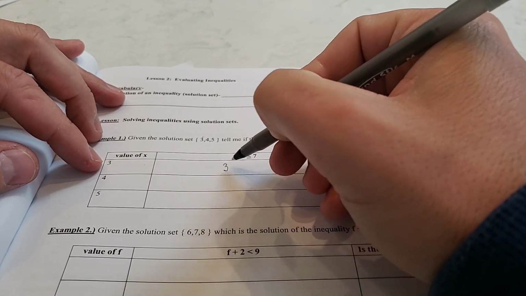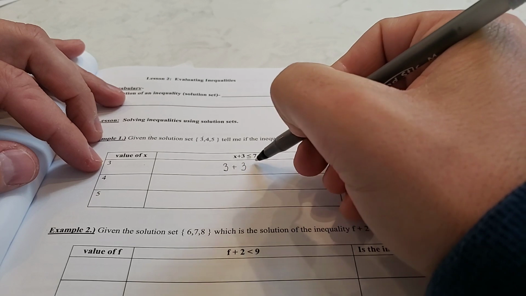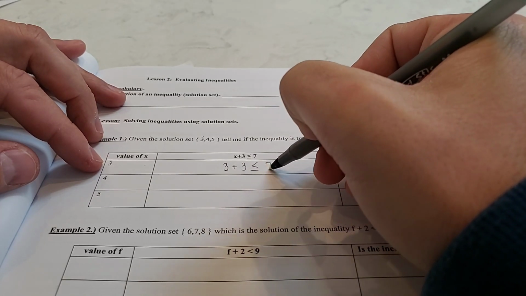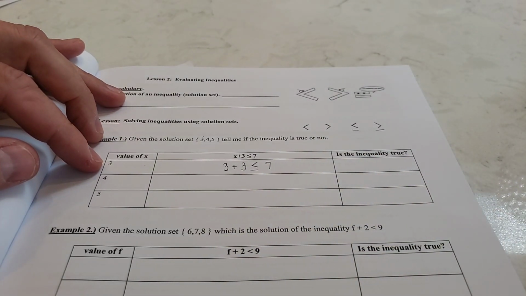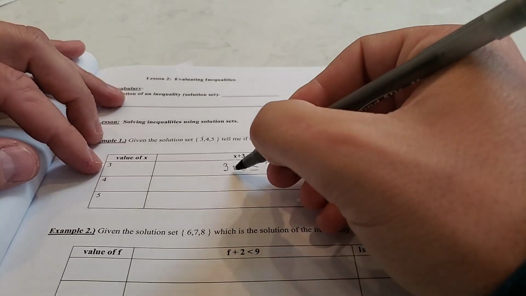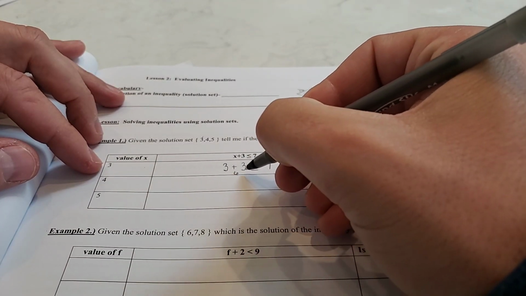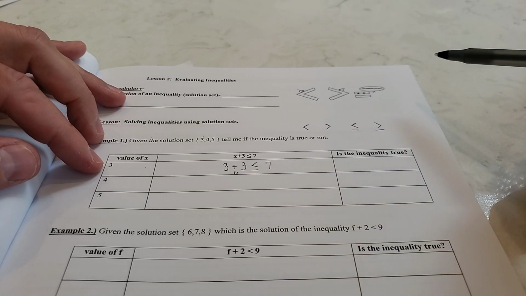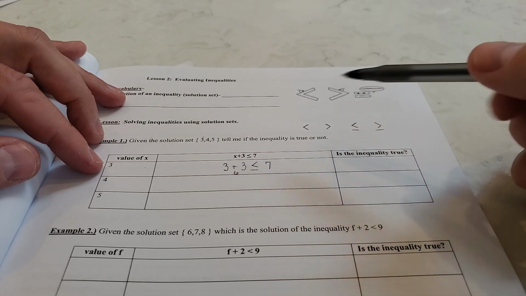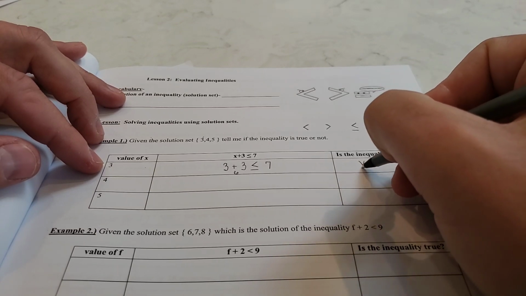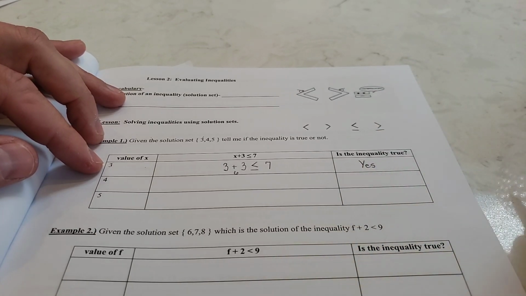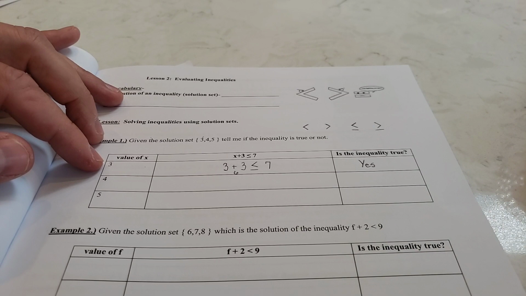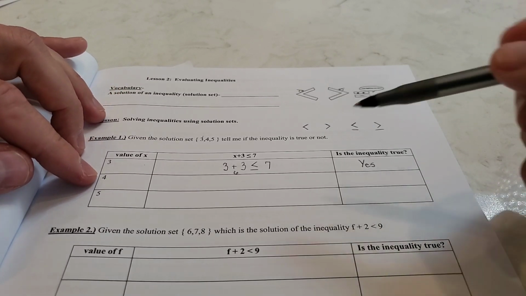So 3 plus 3 is less than or equal to 7. What is 3 plus 3? 3 plus 3 is 6. Is 6 less than or equal to 7? Well, yes, 6 is less than or equal to 7. So this inequality is true. You can put a yes, you can put a true, you can put a T, you can put a Y. It works.